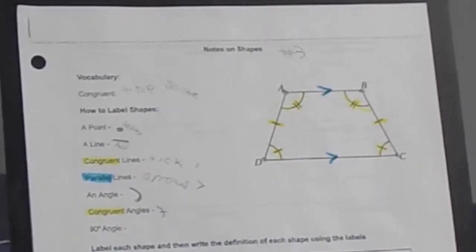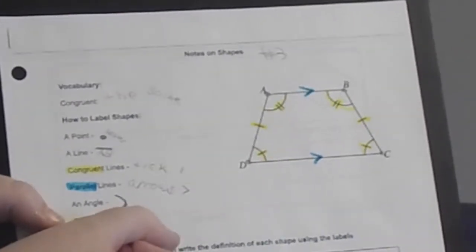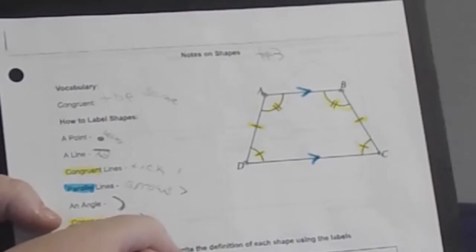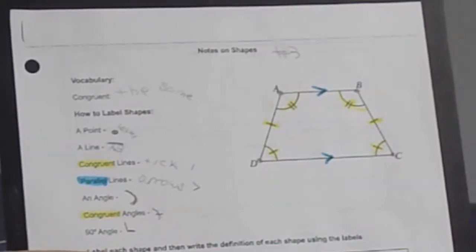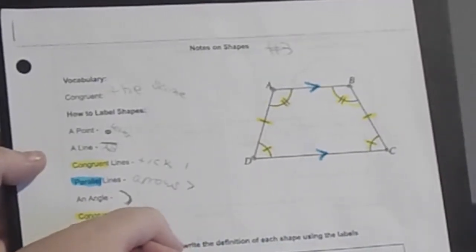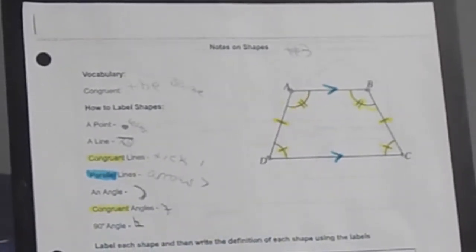And finally, 90 degrees is when a line perfectly goes up and down and perfectly goes left and right with no tilt at all. And so it makes a perfect little square box, almost like you could put a little box in it. And that's 90 degrees. And so we mark it with a little box like that.